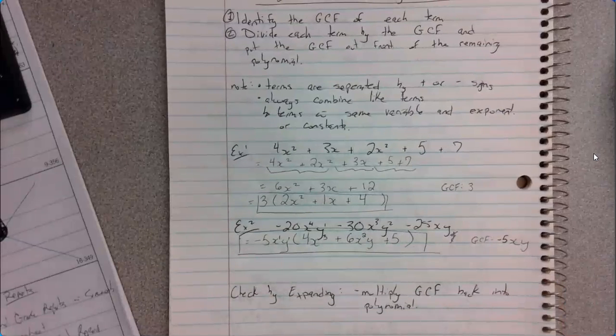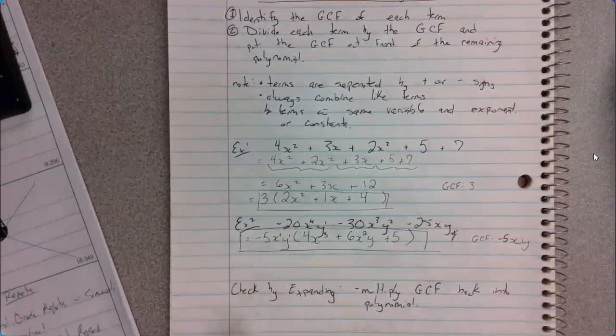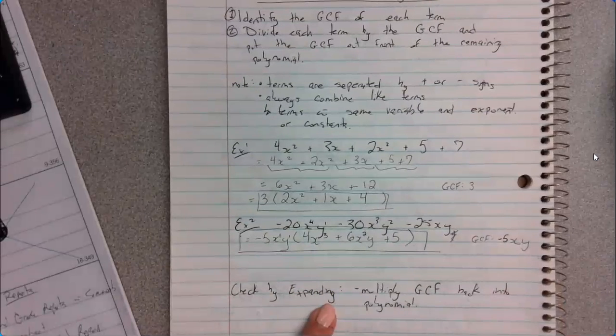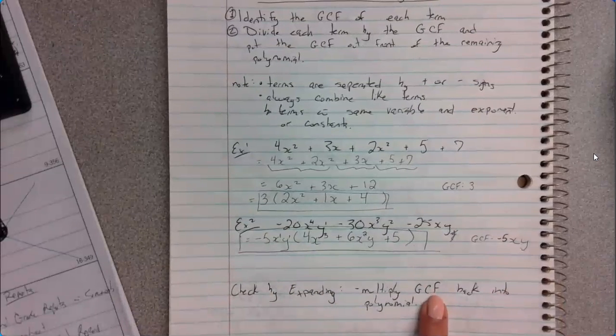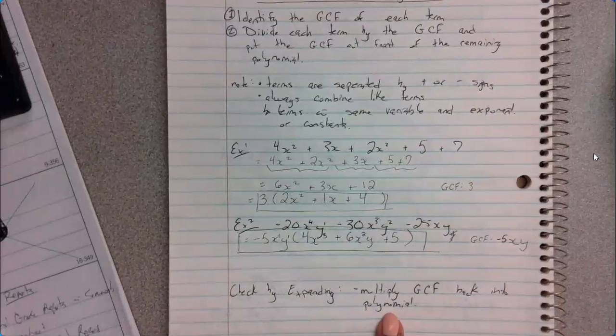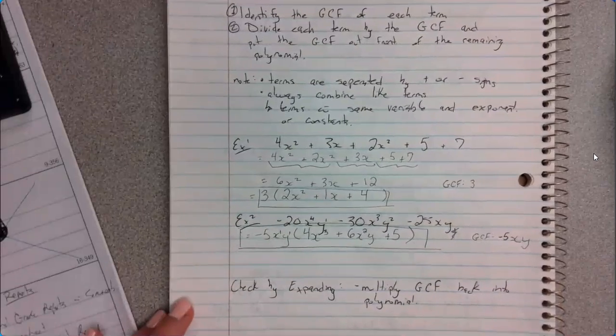If you want to check that you have found your greatest common factor and factored it out properly, you can always check by expanding, where you just multiply the greatest common factor back into the polynomial. So let's look at what that would look like.